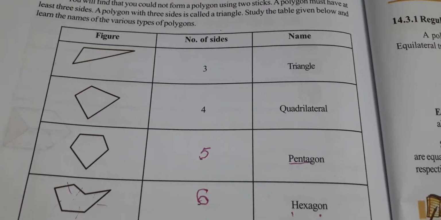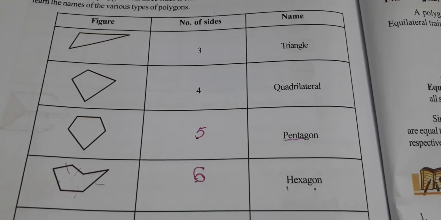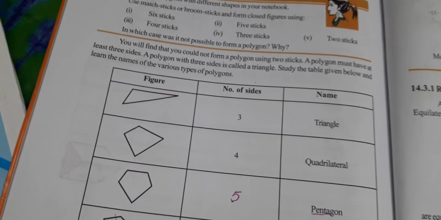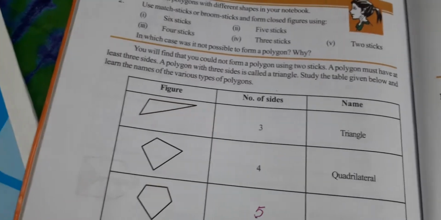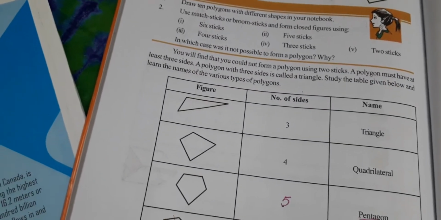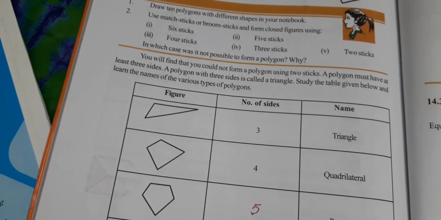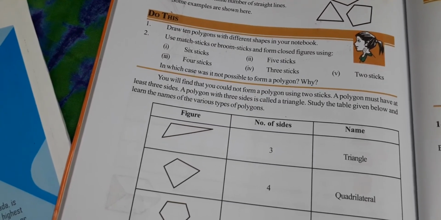Right. So in these polygons also, we have regular polygons and irregular polygons. When do we call a particular polygon a regular polygon? When a polygon has all equal sides and equal angles, then those are called regular polygons.